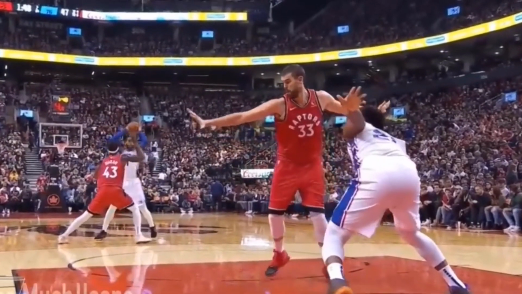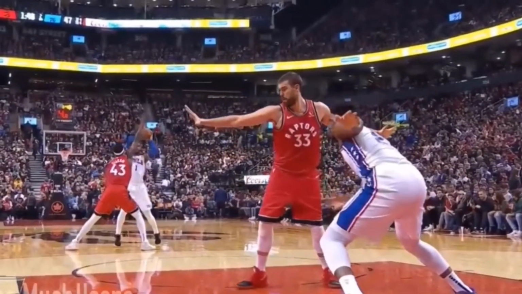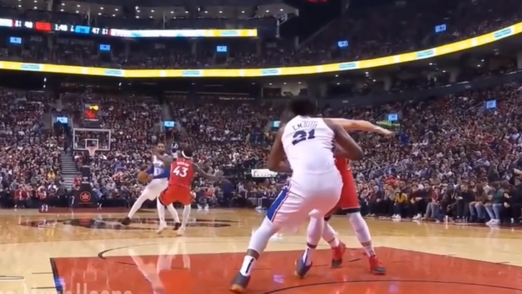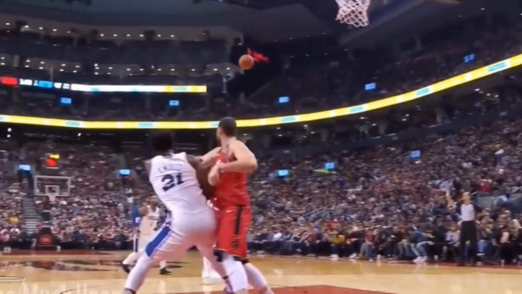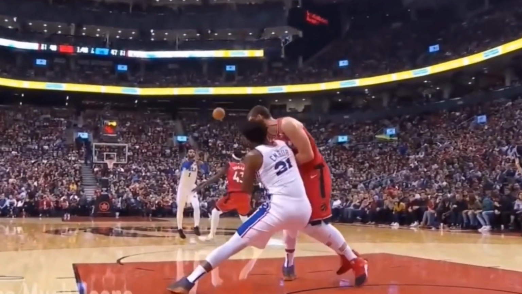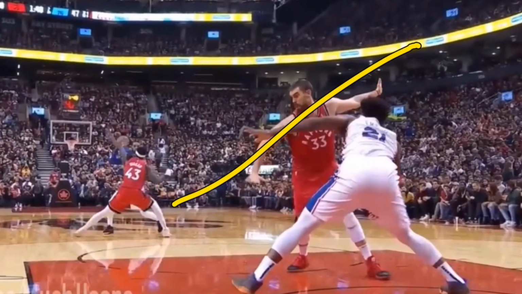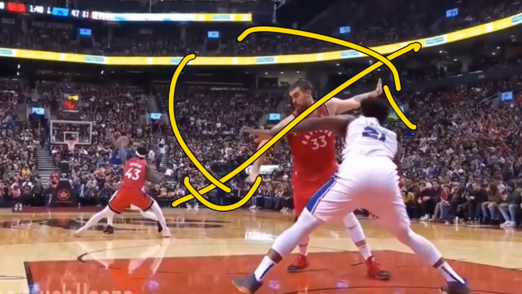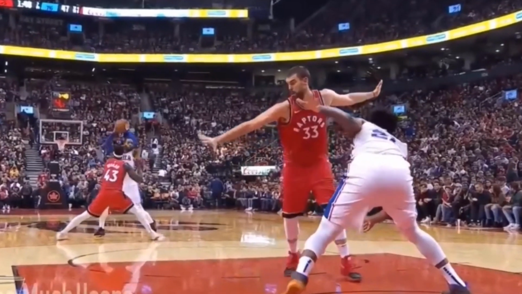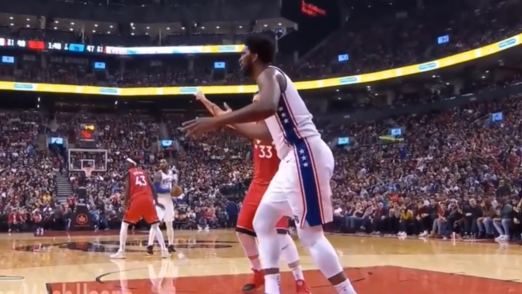And Marc Gasol obviously tries to move out of the way. He is staying balanced. It's all about balance, really. So when he does that push, Marc Gasol is able to still stay balanced, open up his arms to cut off any passes that may be coming down to Joel Embiid. And then obviously a foul call is called because this man right there did a foul, and that's not good.